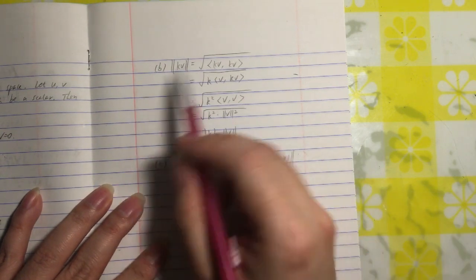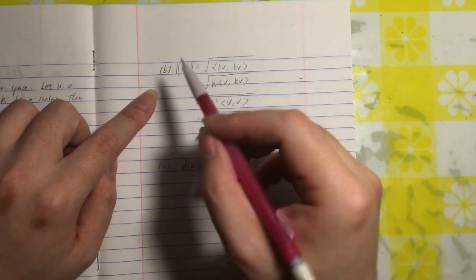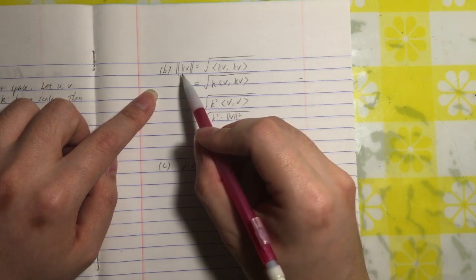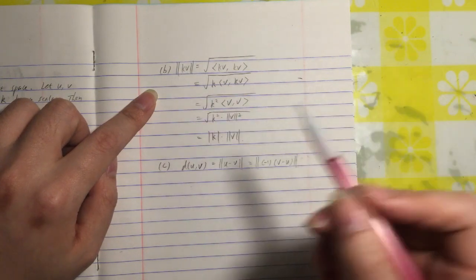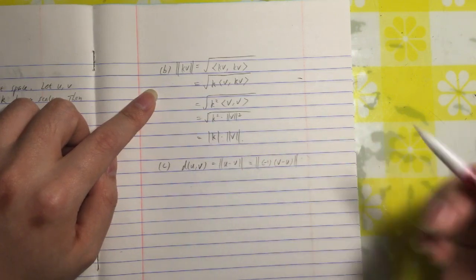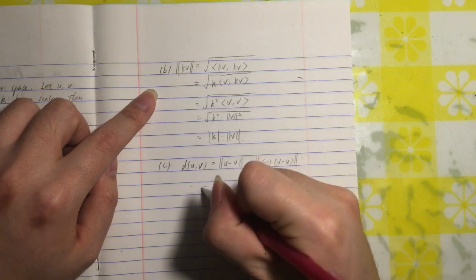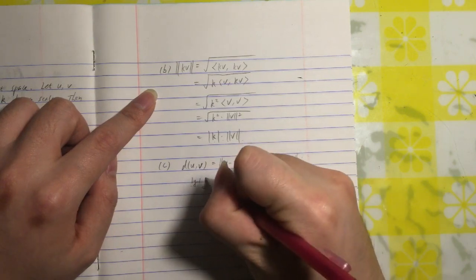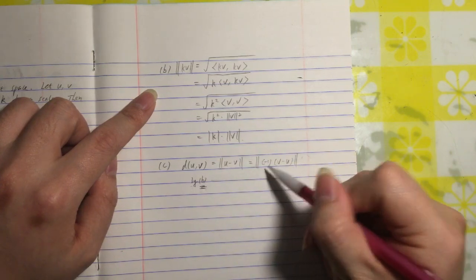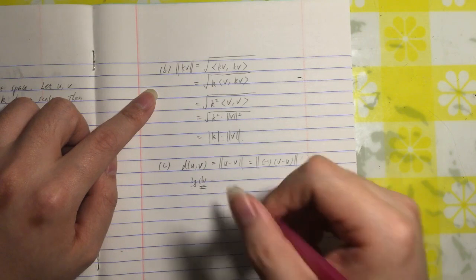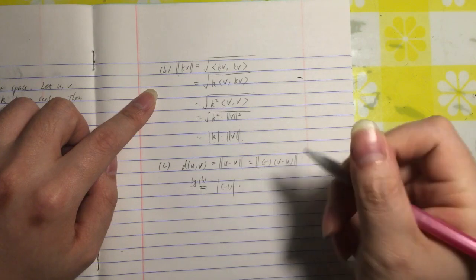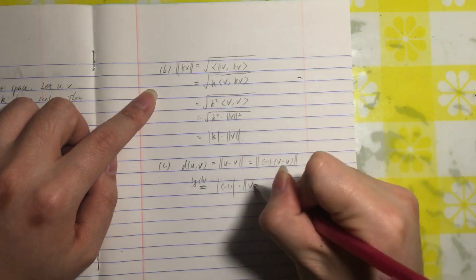Then, by part B, when we have the norm of a scalar times a vector, I can pull the scalar out by putting the absolute value in the front, times the norm of the vector v minus u.